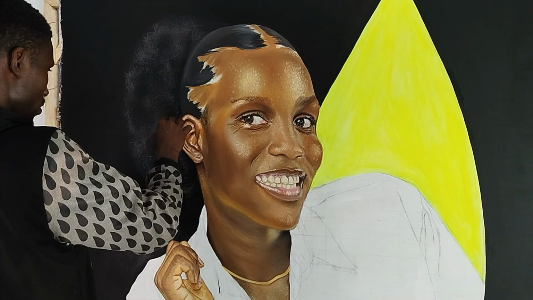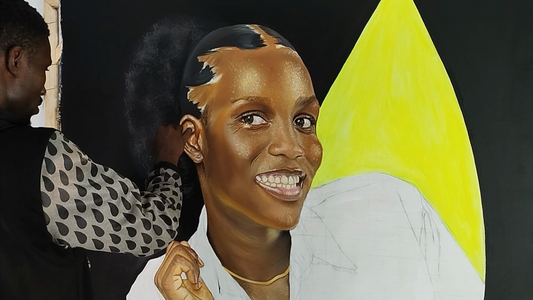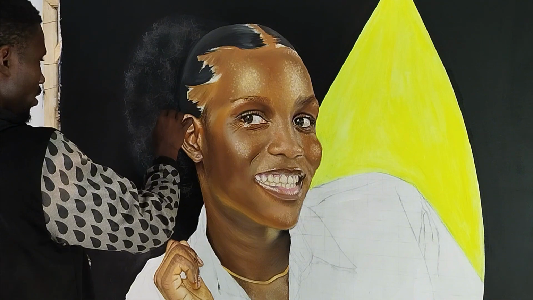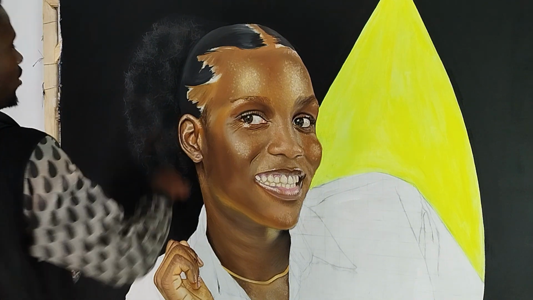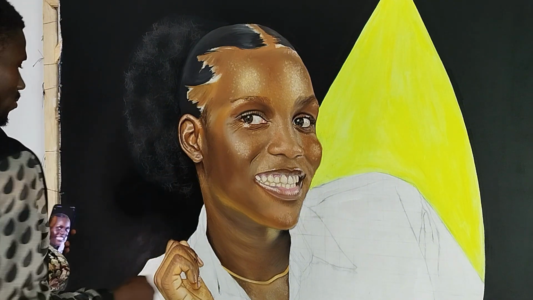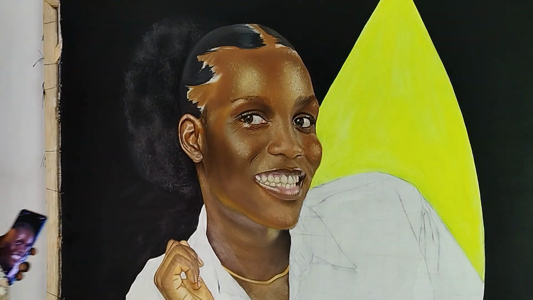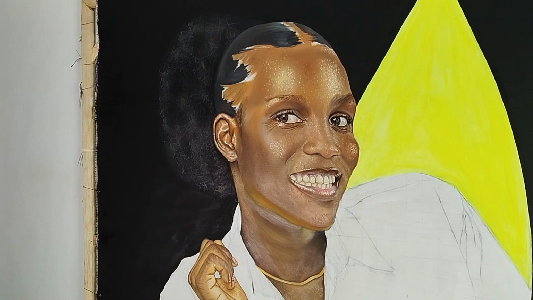I try to blend those parts close to the hair so I don't have a sharp edge. It doesn't look like the hair is standing out from the whole drawing. And I think I need to add more brown to my hair. It's looking too black.